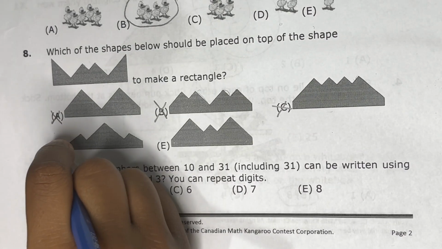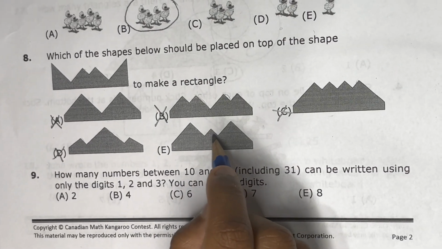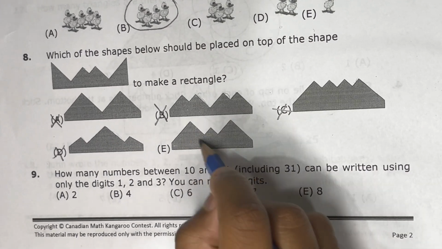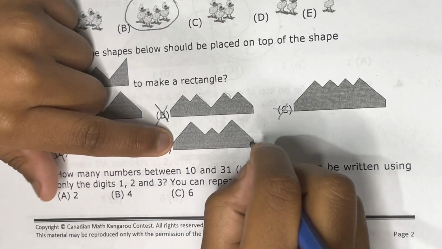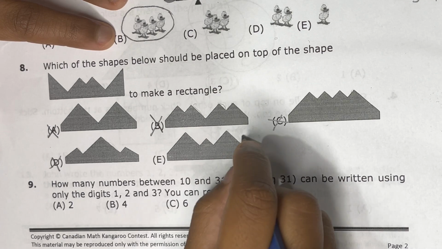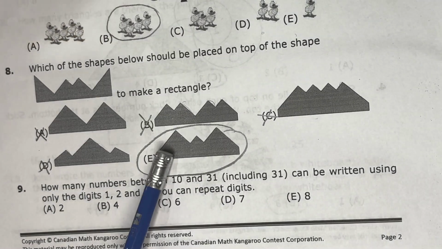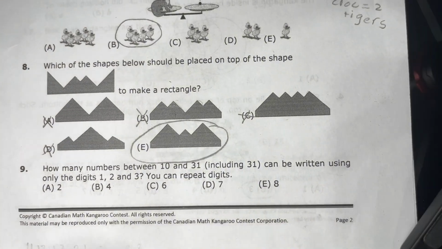So not D. So here we have a small triangle, perfect, and two big triangles here. Perfect. So if we place this on top of this one, the answer will be E. The E will make you form a rectangle.